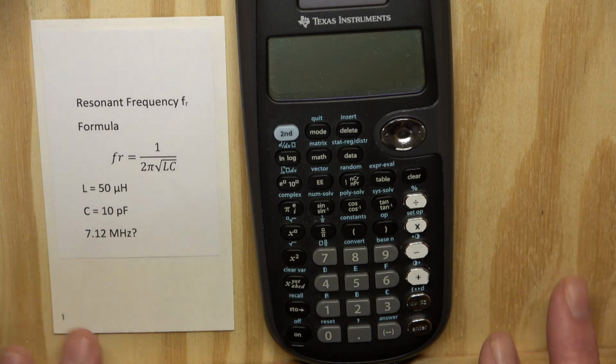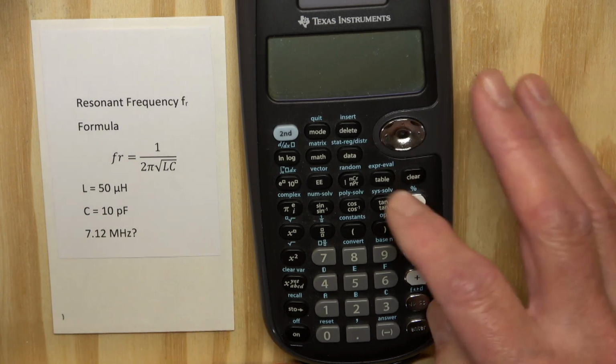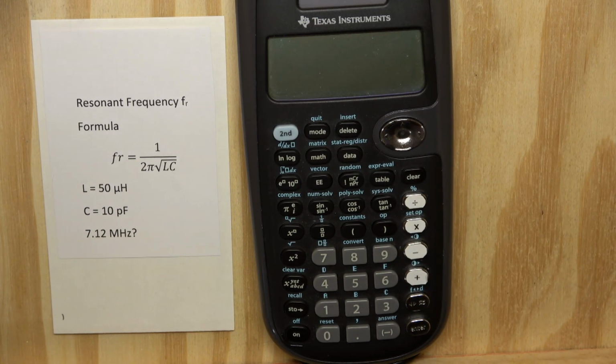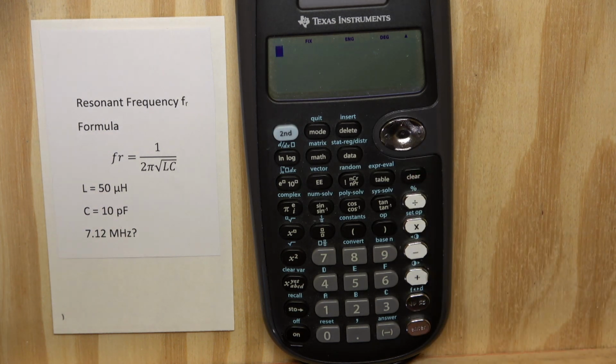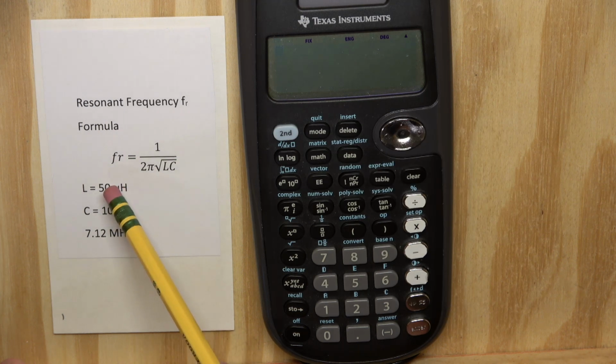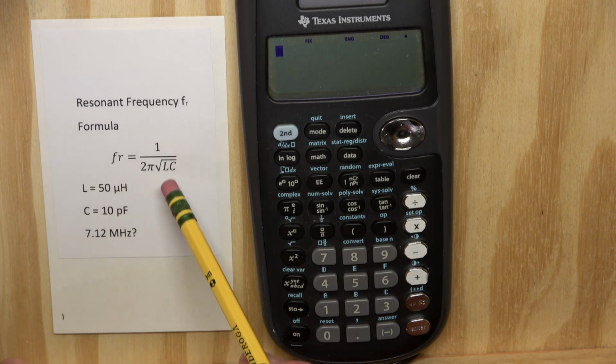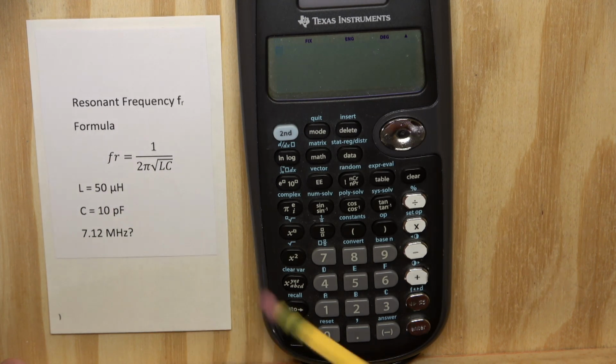All right, make sure that shows up well. So I'm going to first of all turn it on. The on button. Always press clear first. And here's our formula. Frequency of resonance, 1 over 2 pi times the square root of LC.